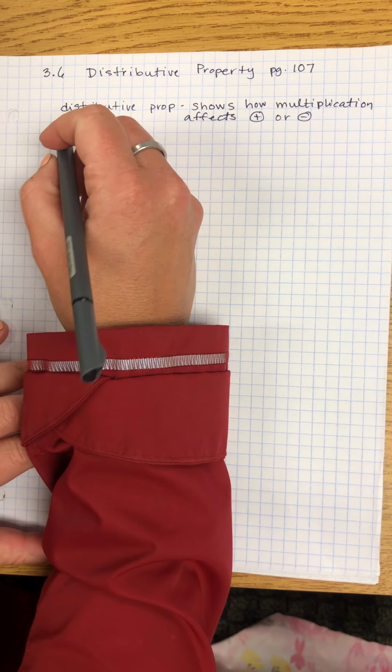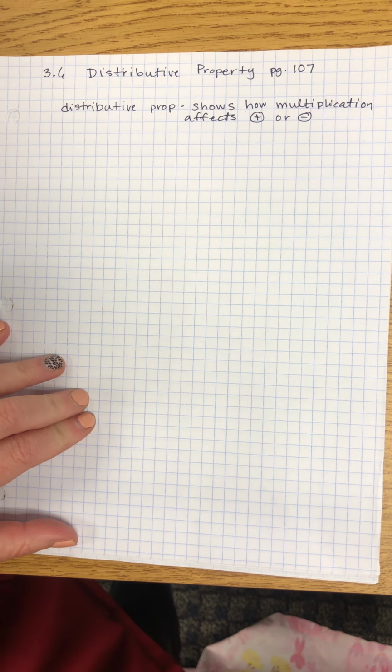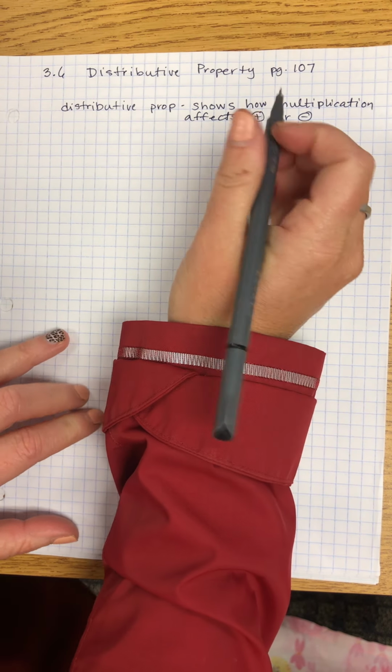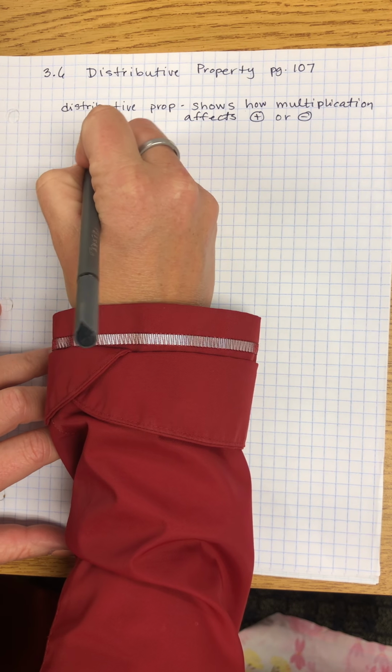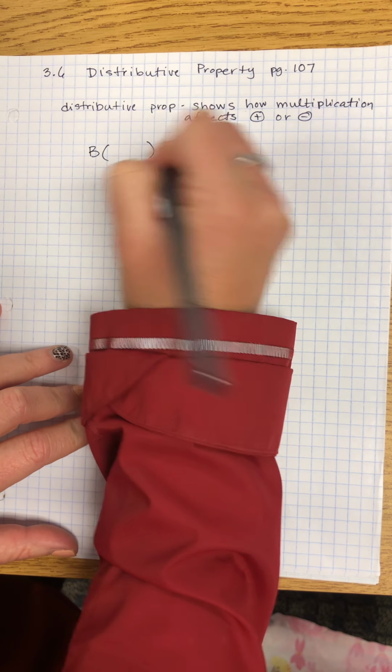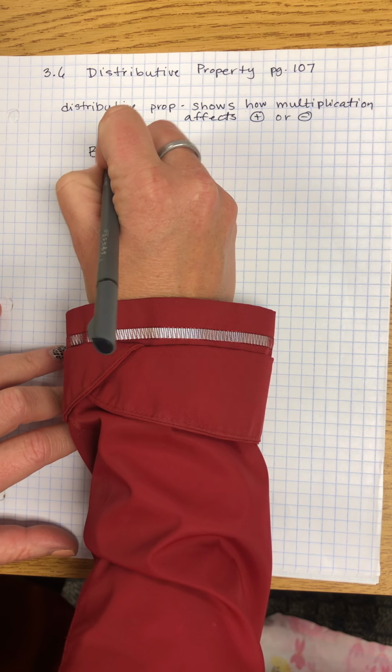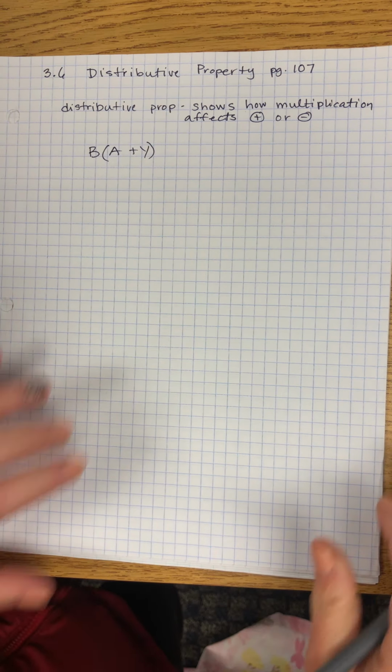So the distributive property, the first year that I taught this here, I was pregnant with Lincoln. And so this is how I taught it.